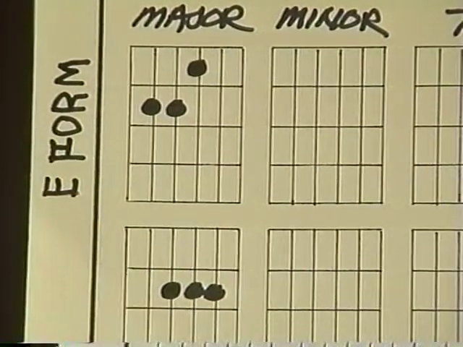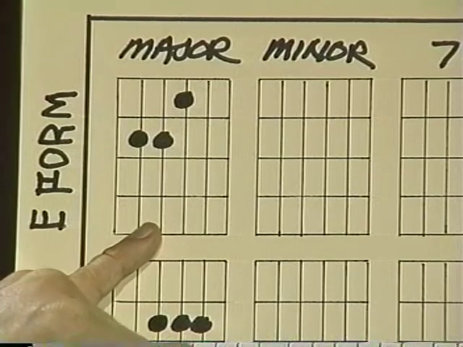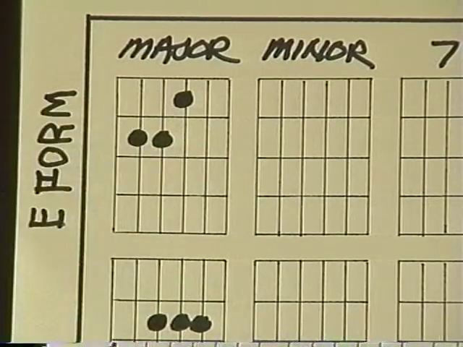Now, here's an interesting question. Why do you put your fingers like that on the neck of a guitar to play an E major chord? And a lot of people say, well, that's what the book told me to do, or that's what my next door neighbor's older brother showed me. And I go, well, okay. But why do you put your fingers like that on the neck of a guitar to play an E major chord? Well, remember, music is a language.